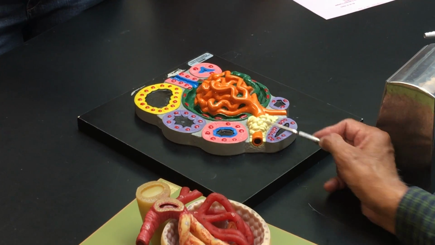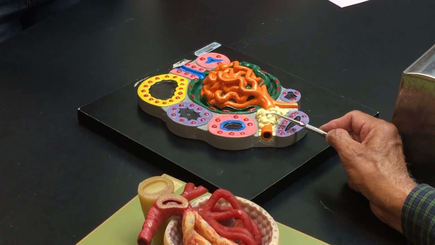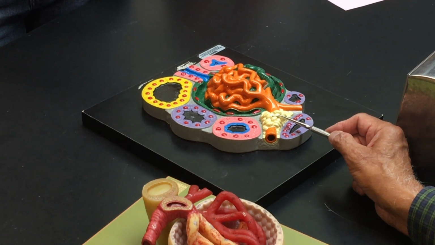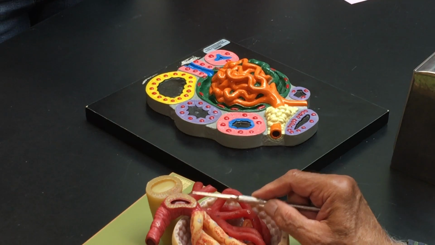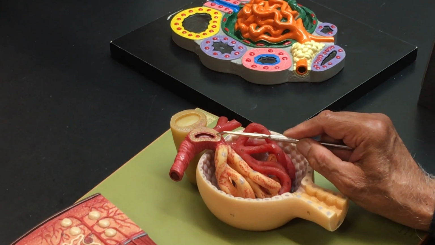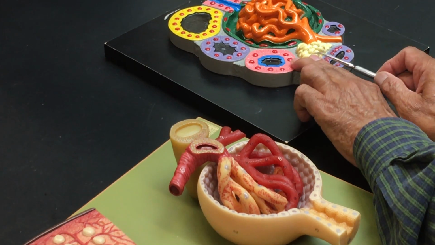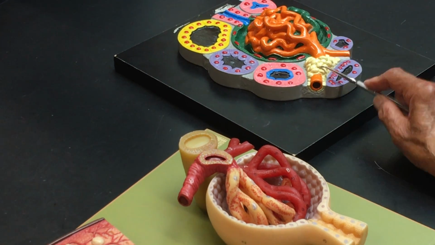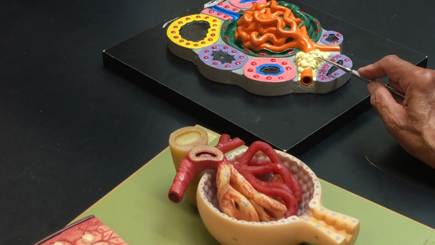Now again, the artist who prepared this model got emotionally carried away and put, instead of these cells, look here, these are the JG cells, juxtaglomerular cells of the afferent arteriole. It's not hipped like outside, but when you go to the key of this model, these are labeled as juxtaglomerular cells.